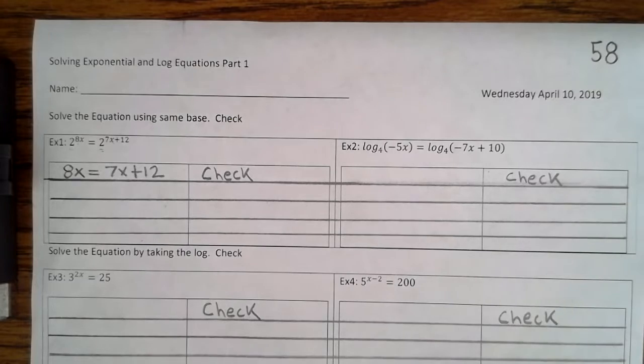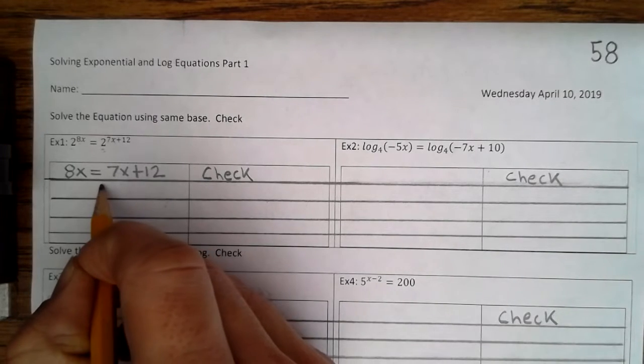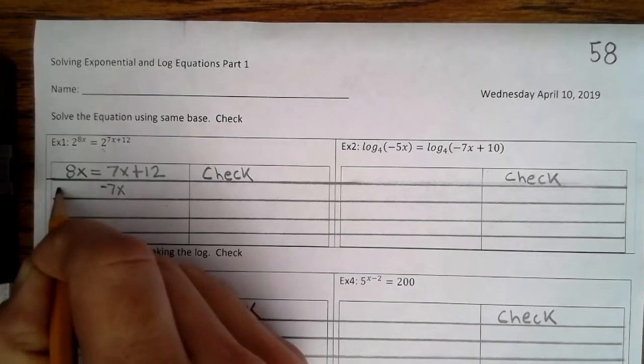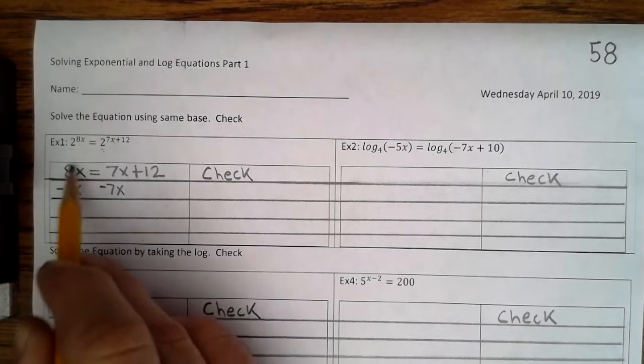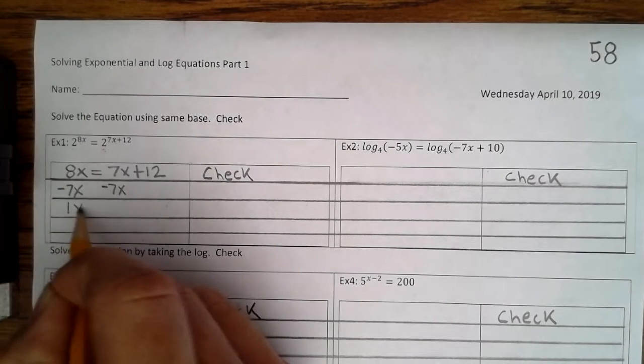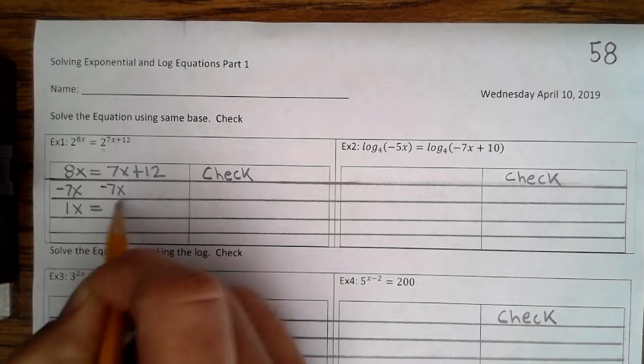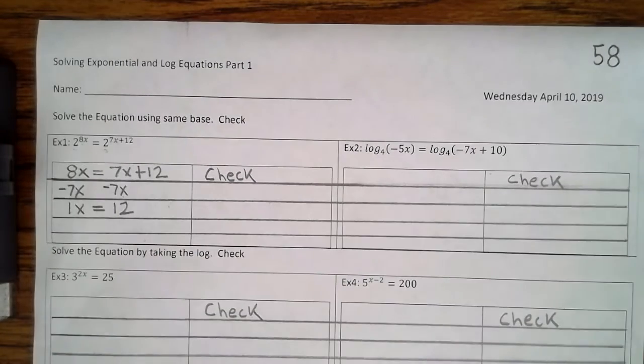Now at this point, you're going to solve. So we're going to subtract 7x. 8x minus 7x is 1x. 7x minus 7x is 0, so 1x equals 12.